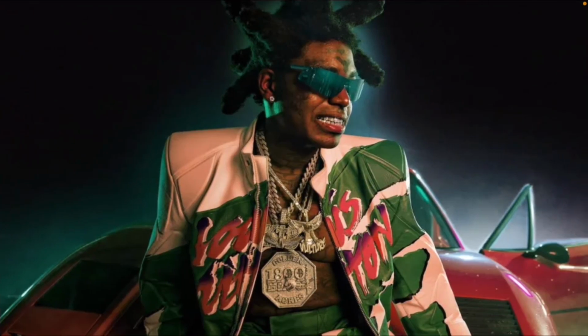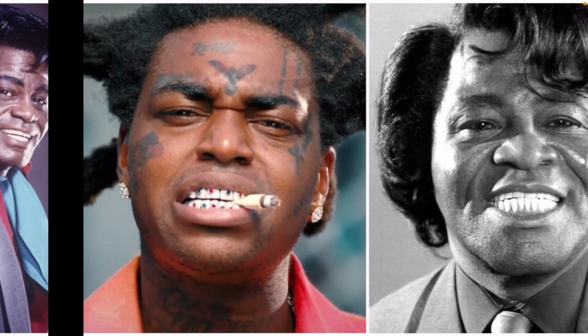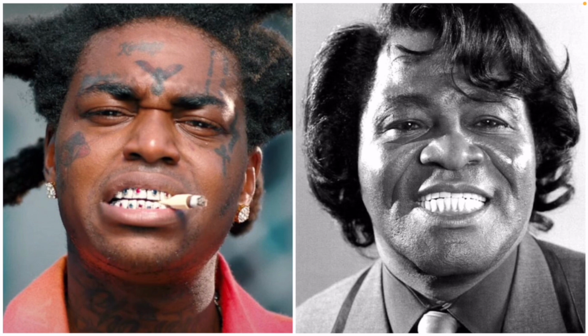Alright, so as you guys can see, they have the same exact side profile once again. So yeah, let me know what you guys think in the comments below. You know, I feel like this one is really easy to see.